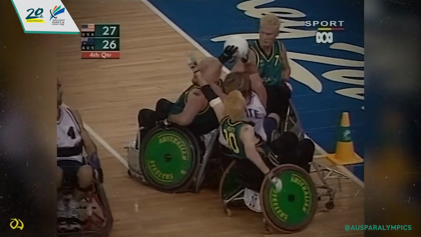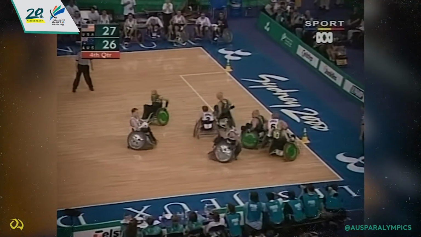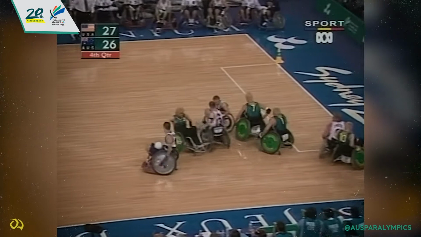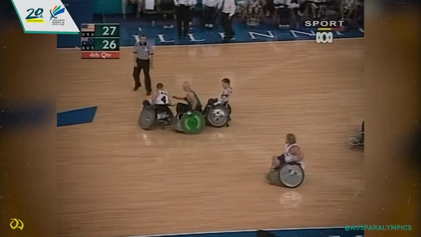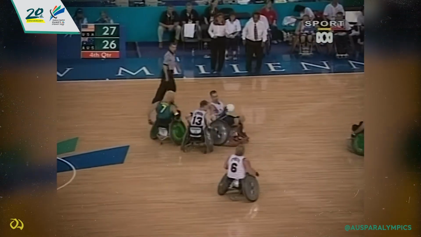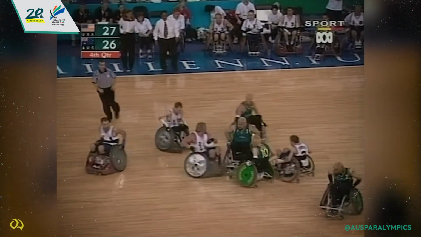He won't be able to get through there, but he should be able to set up another American goal, and they should go to a 2-point lead. Currently 27-26 in favour of the United States. With the ball now, Brian Kirkland. If they get a 2-point lead, they'll be looking to use up the time.